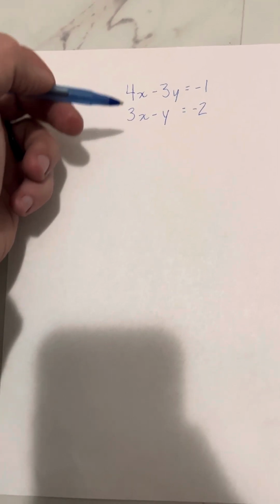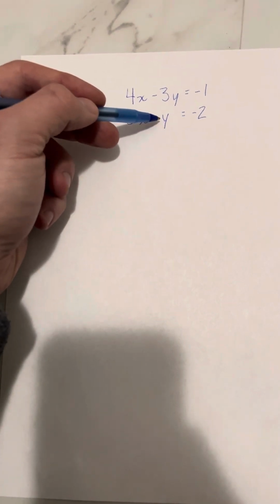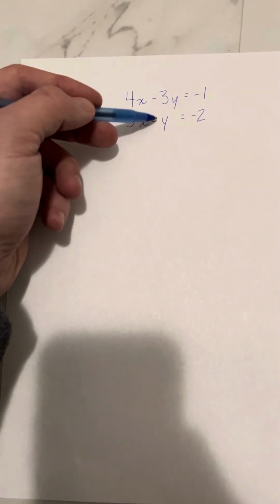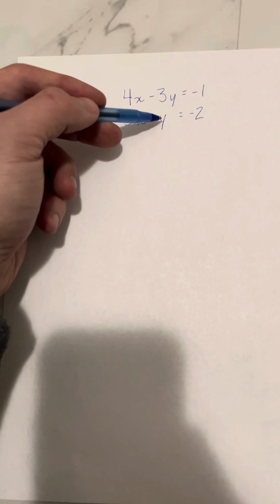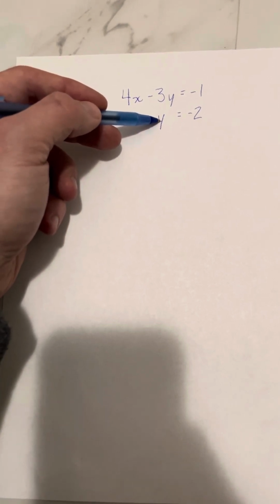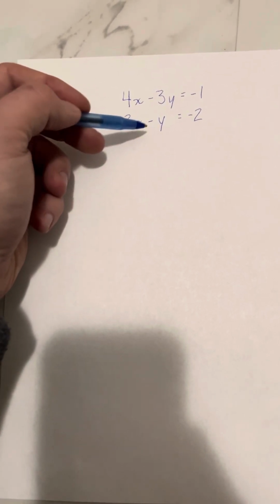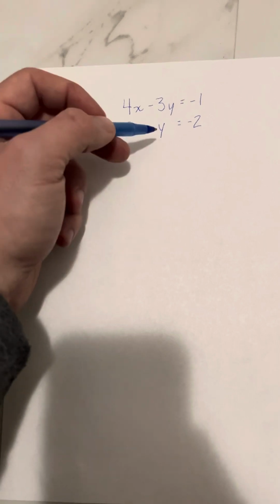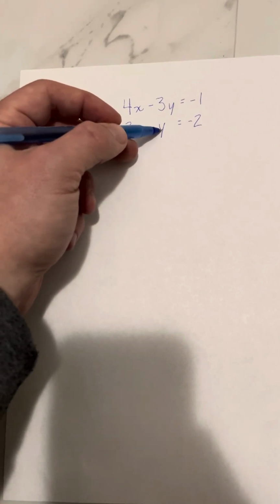But I would always tend to try to do one that would result in no decimals or fractions. So what I mean by that is, if you have one like this where the y has a 1 or a -1 as its coefficient, it's probably easiest to get that by itself and then go from there, because you won't have any fractions or decimals. So what we're going to do is isolate this y. So I'm going to come over here, rewrite the equation.